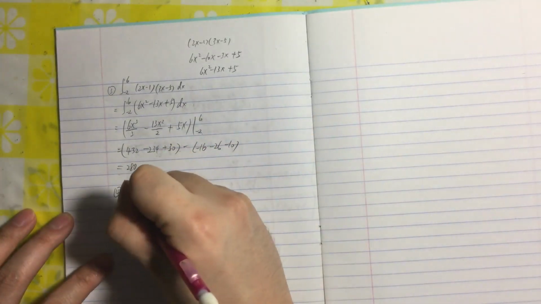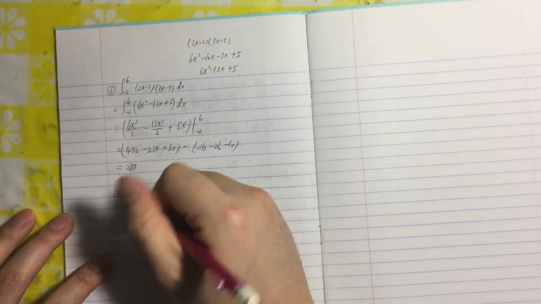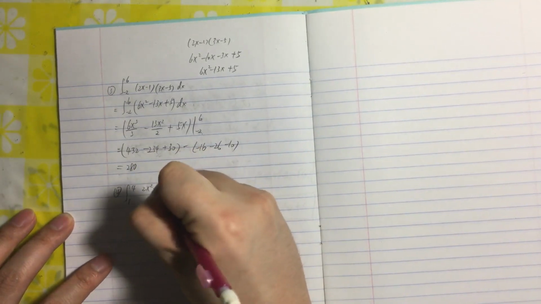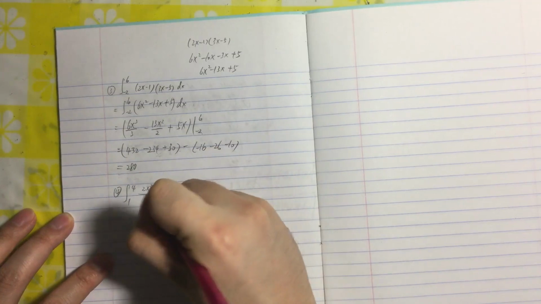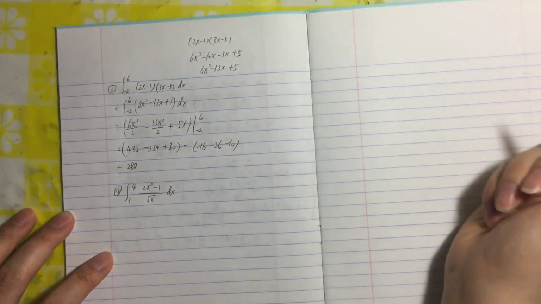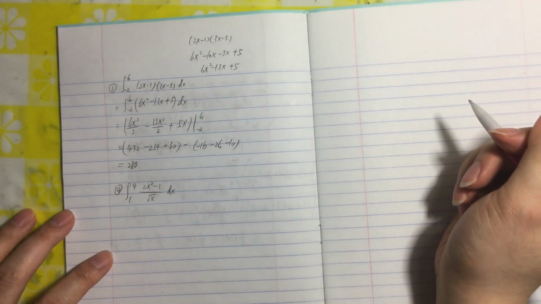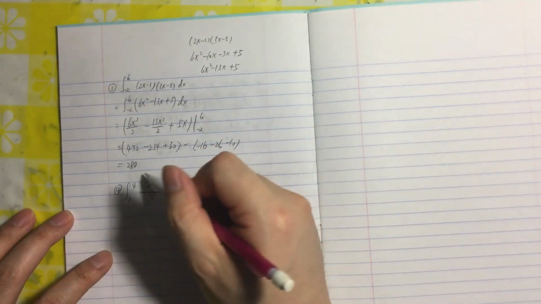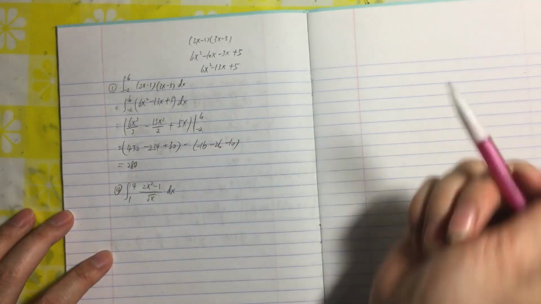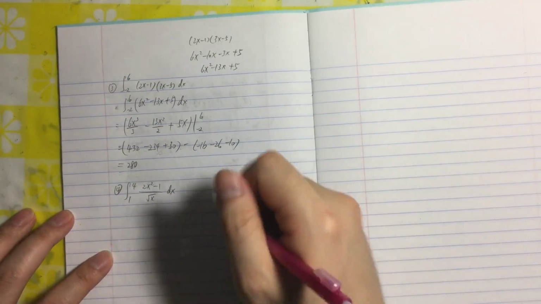Next, integral from 1 to 4, 2x squared minus 1 over square root of x dx. For definite integral, we must take antiderivative first. But for antiderivative, there's no quotient rule. Let's simplify this expression first.